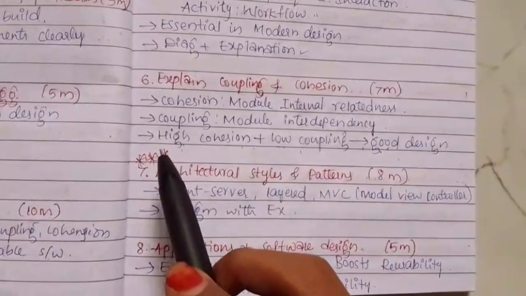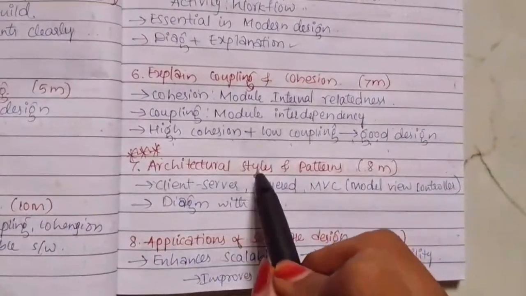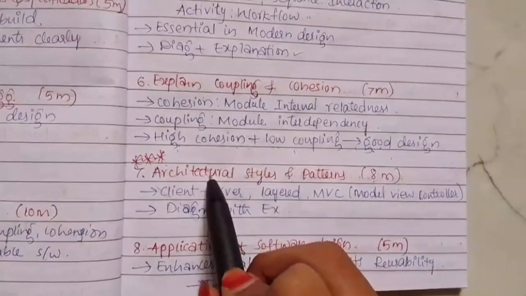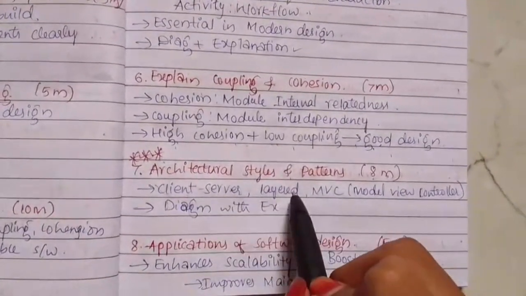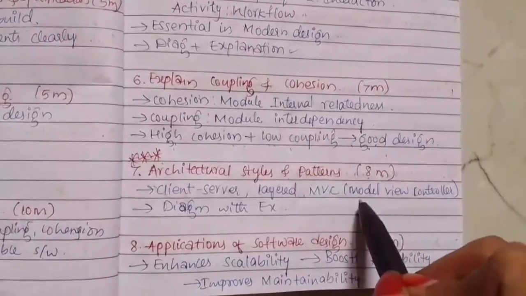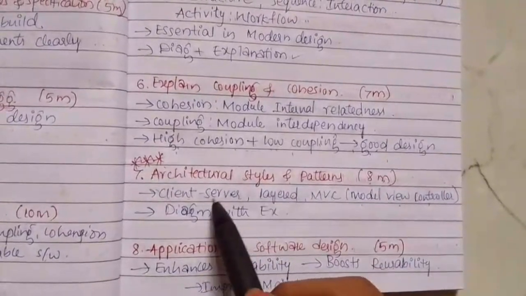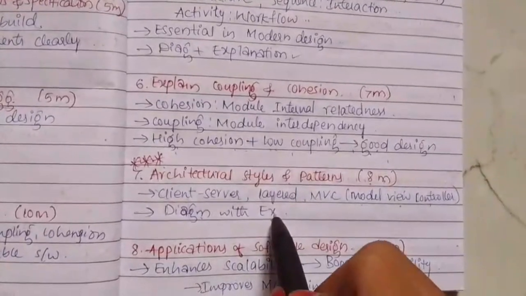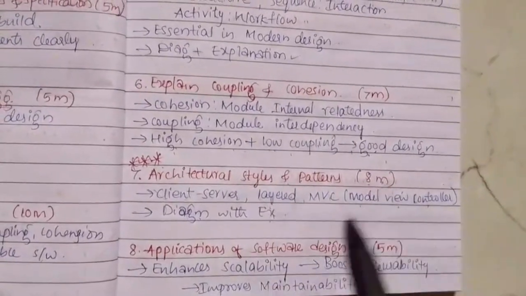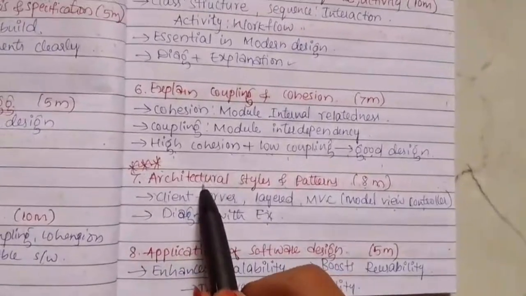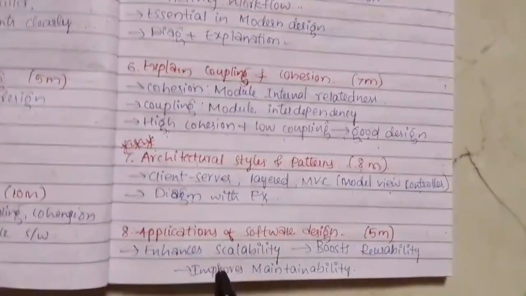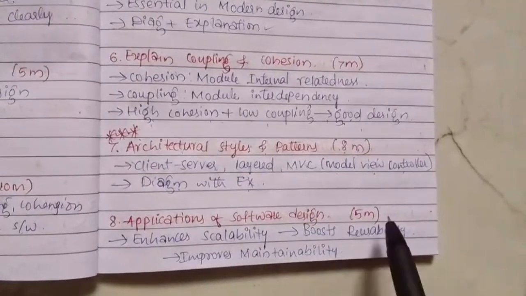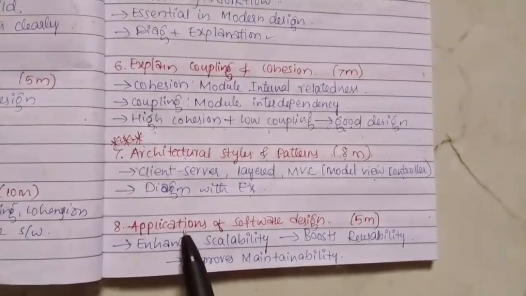And the seventh question, which is very important, architectural styles and patterns, asked for 8 marks. Here you have to explain the client server, layered and MVC, that is model view controller. You have to explain these three along with the diagram and an example for each one. This is for 8 marks, very important question. Architectural styles and patterns. And the eighth question is applications of software design, asked for 5 marks.